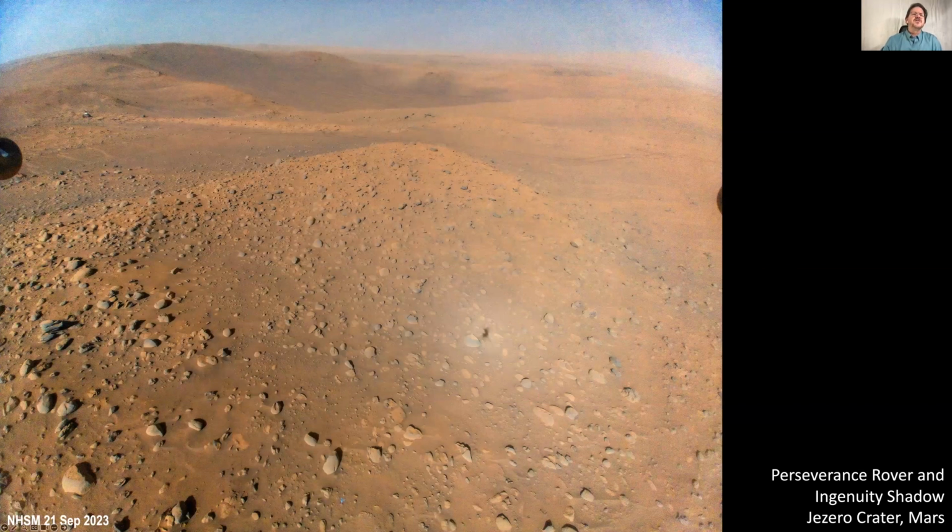And part of what is neat about this picture, let me just fiddle with something here. So you should be seeing a little red dot around the screen, right here in the middle of it. You see that little shadow? That is a helicopter flying at Mars called Ingenuity, with the sun behind it, casting its shadow there.